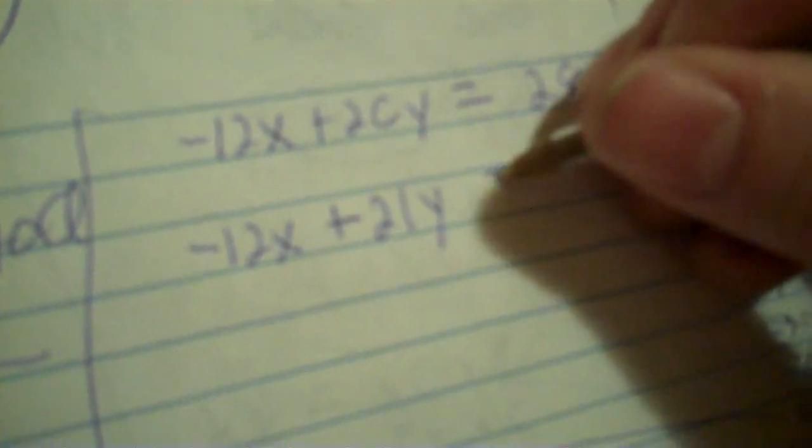And now I have made sure that I'll have the same thing in front of the x, because negative 4 times 3, negative 4 times 3. So negative 4 times 3x is negative 12x. Negative 5 times negative 4 is positive 20y. Negative 4 times negative 7 is 28. Then the bottom, negative 12x. 7 times 3 is 21y. 8 times 3 is 24.